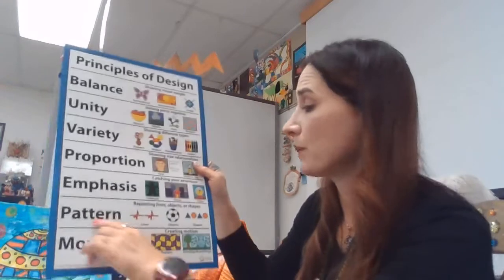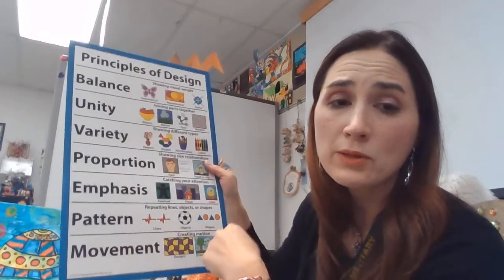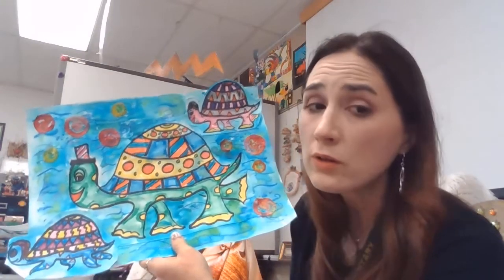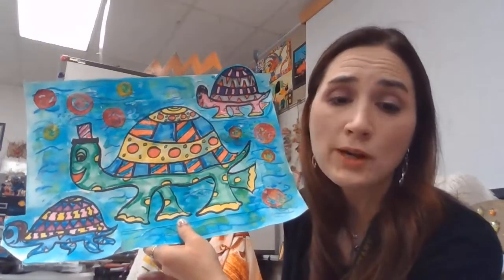We're also going to be talking about pattern. Pattern is repeating lines, objects, or shapes. So you're going to be creating patterns on your turtle shells. This is a design that repeats. So if you draw a circle, you have to draw another circle. If you draw stripes, you have to draw more stripes. It is a pattern. Okay, so let's go ahead and get started.